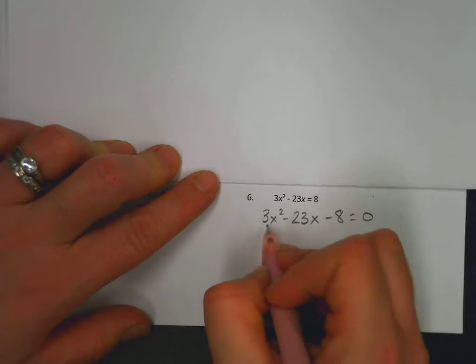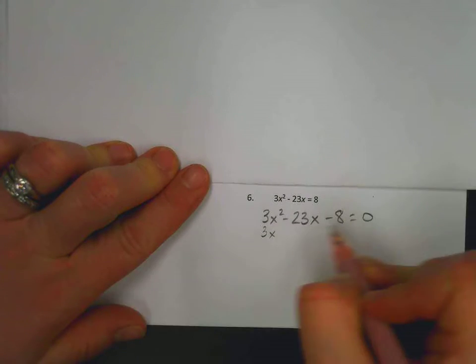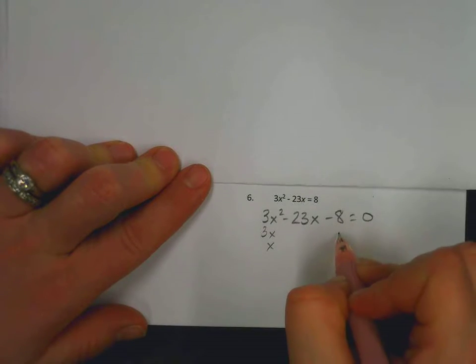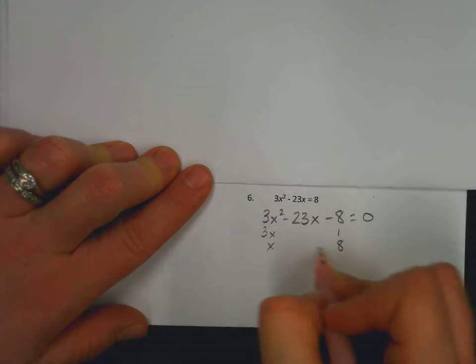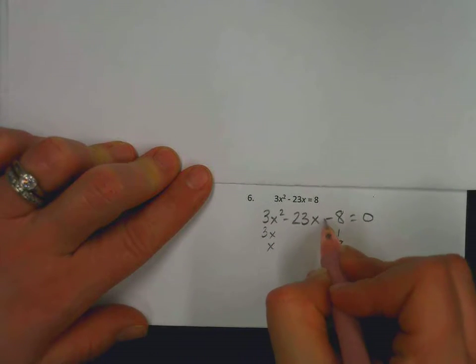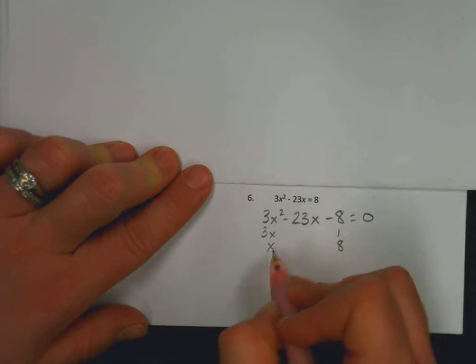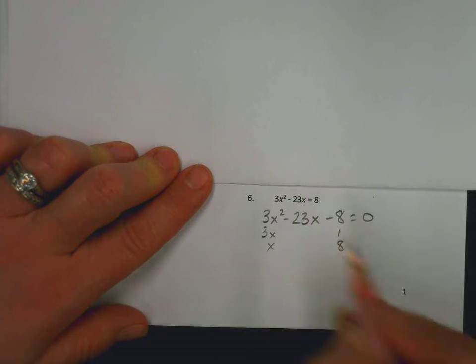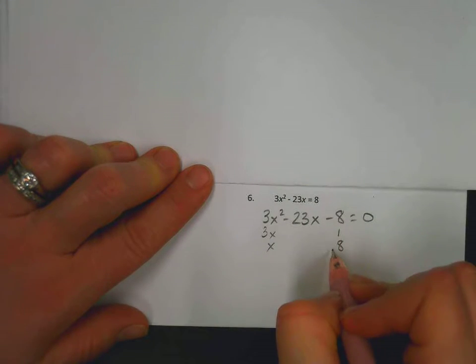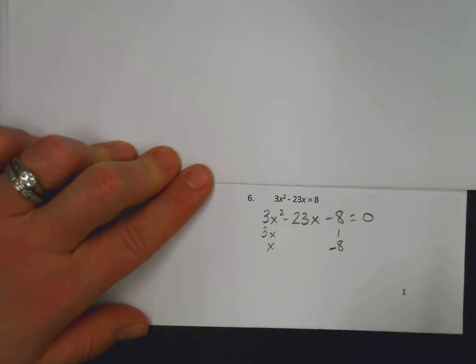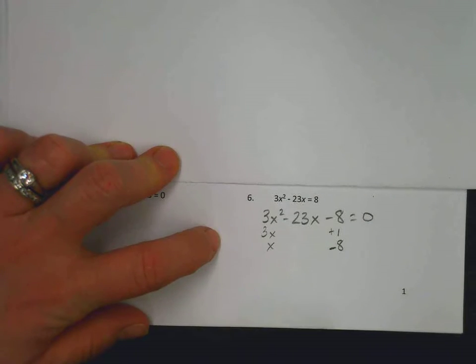Using my lucky method, I'm going to factor this. This would be a 3x and a 1x. I'm thinking this needs to be a 1 and an 8. So 24x, because this is a minus, I'm thinking subtraction in my head. 24 minus 1. 24 minus 1 is 23. But I wanted a -23, so that would mean my negative would have to go with my 8, and a positive would go with my 1.